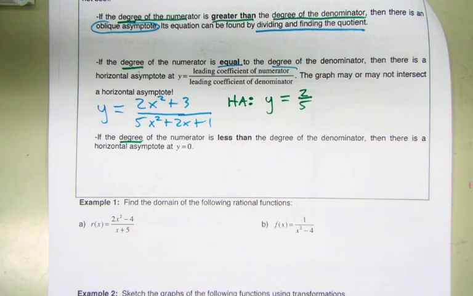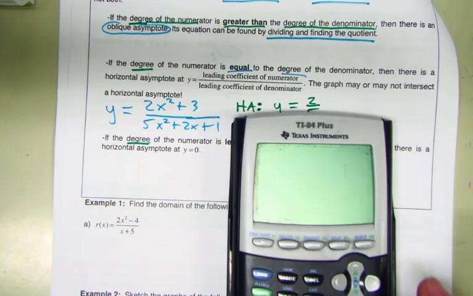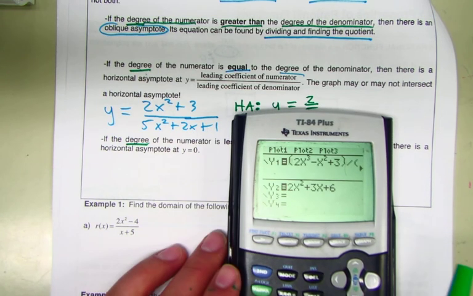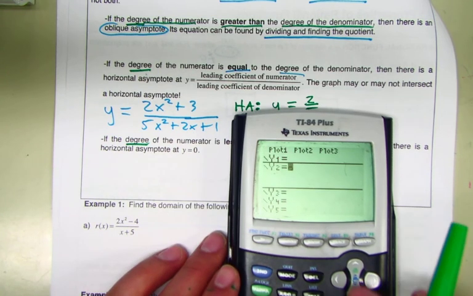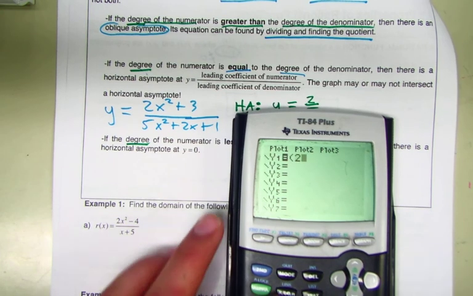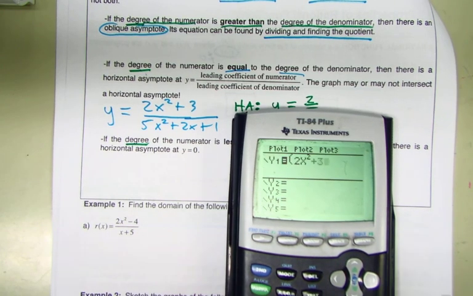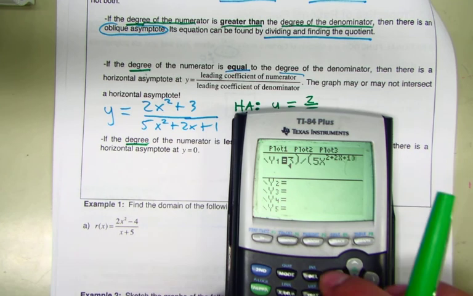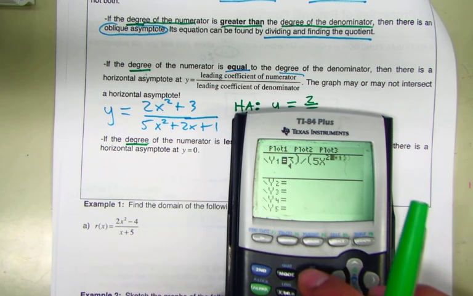Okay? If we look at a table, you can see what I'm talking about a little better. So if you type this into the graphing calculator, 2x squared plus 3 divided by the denominator, 5x squared plus 2x plus 1. Whoop, that's not what I wanted.